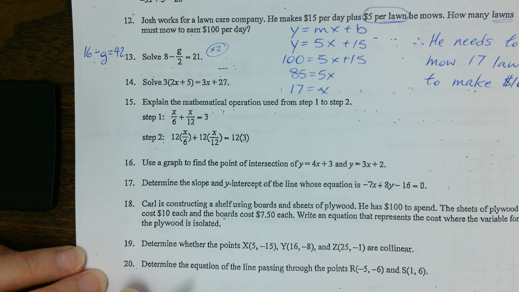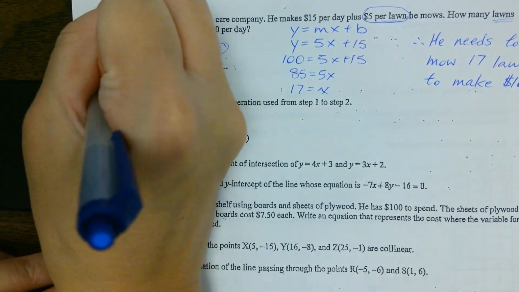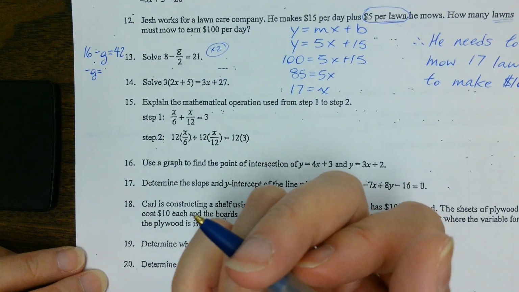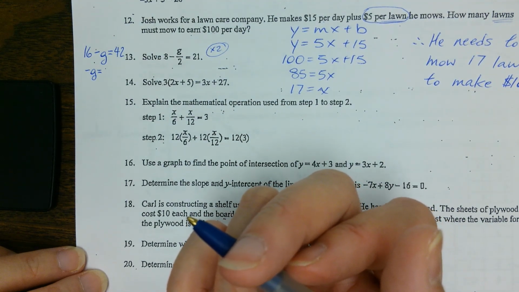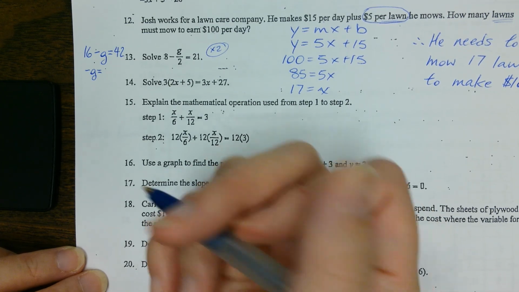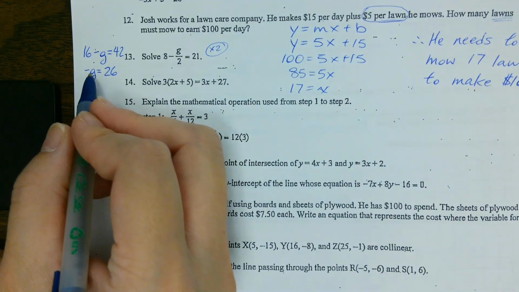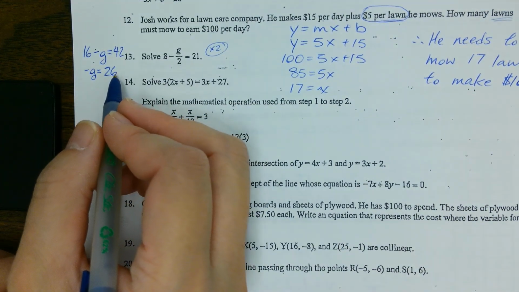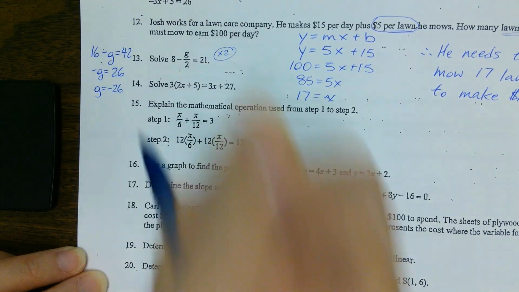Looks a lot nicer already. Now move that 16 over. So negative g equals 42 minus 16. What's that? 26. And because it's negative g, when I divide everything by negative 1, g is negative 26.